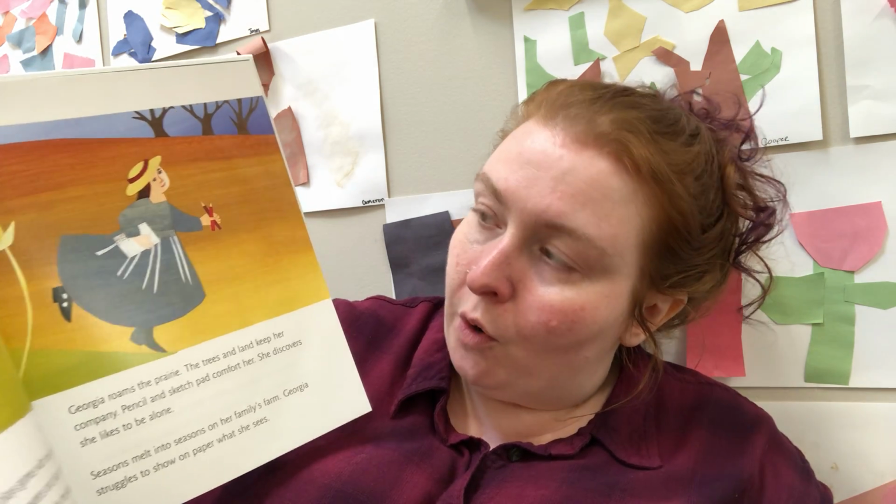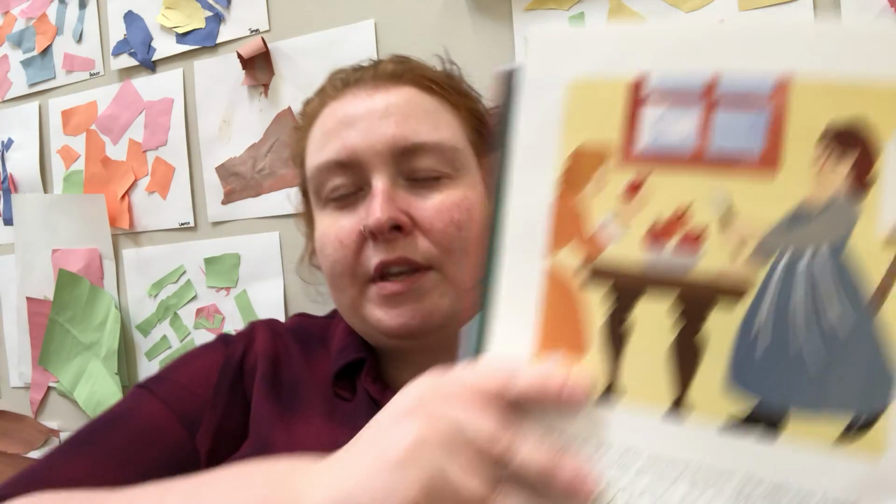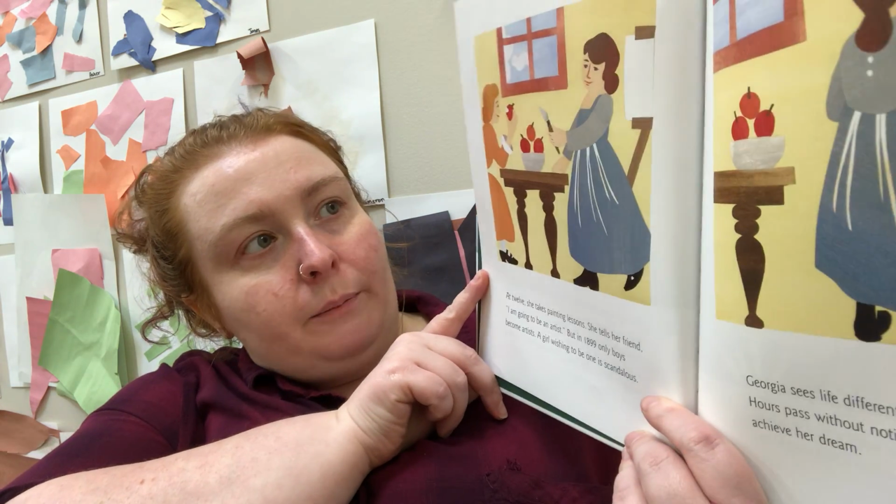Georgia struggles to show on paper what she sees. That's why we have to practice our art, right? Sometimes it's hard to show what we're thinking in our heads on paper.